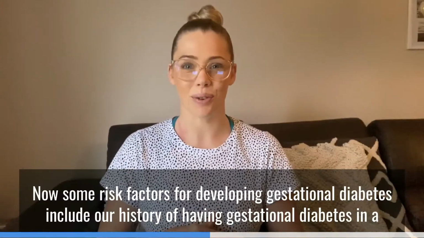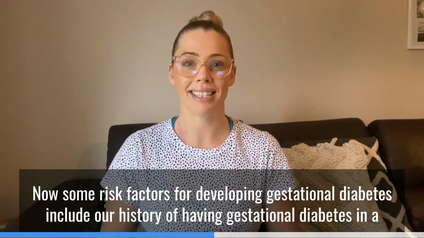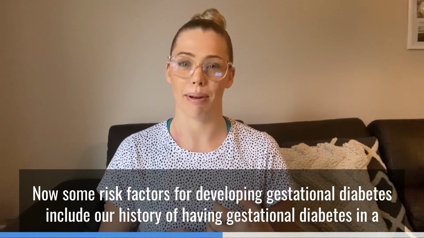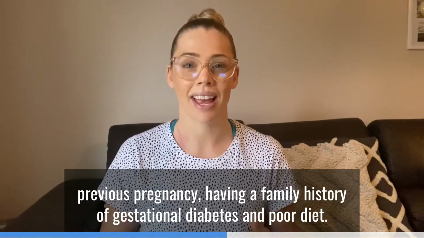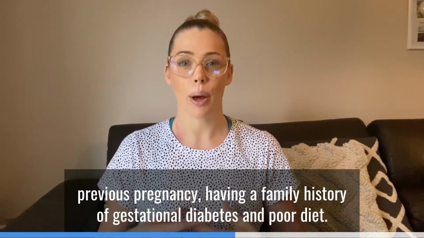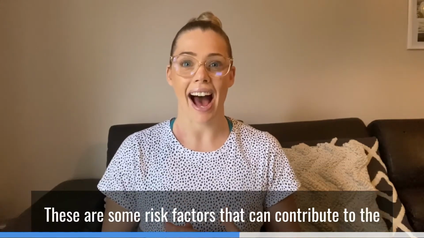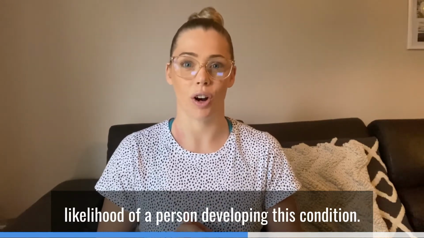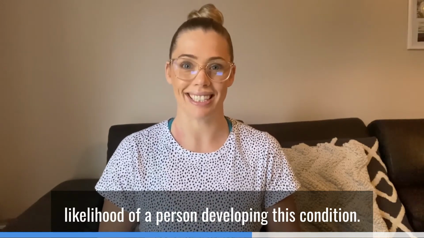Some risk factors for developing gestational diabetes include a history of having gestational diabetes in a previous pregnancy, having a family history of gestational diabetes, and poor diet. These are some risk factors that can contribute to the likelihood of a person developing this condition.